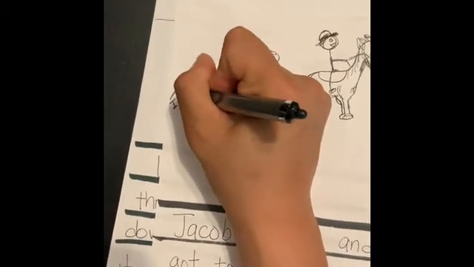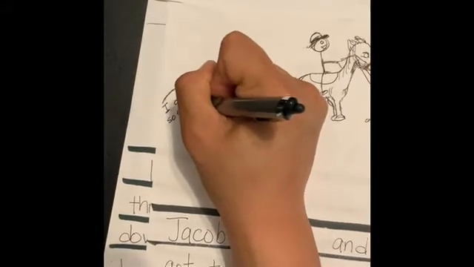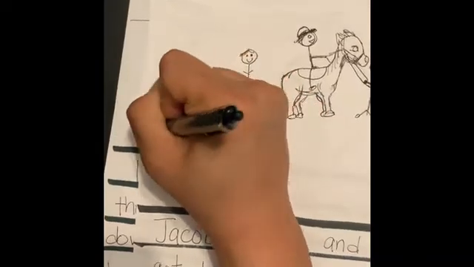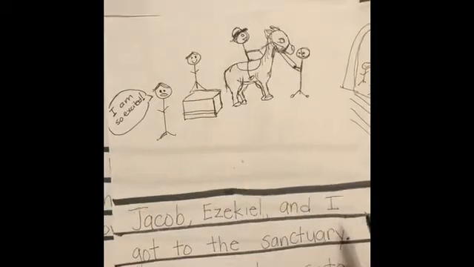I am so excited. I'm putting an exclamation point because I was so excited to get on a horse. So there's my speech bubble. There's me. I am so excited.